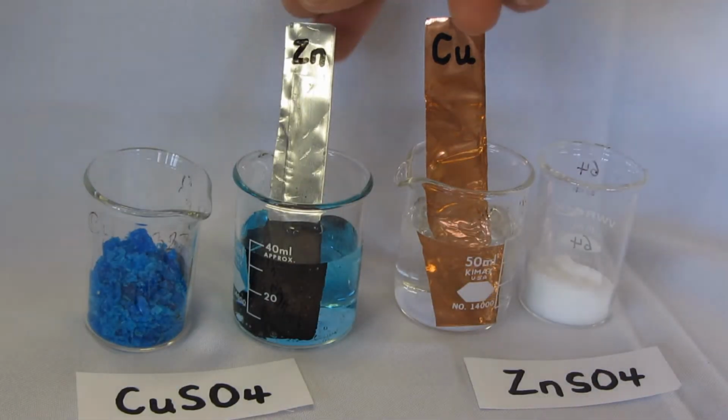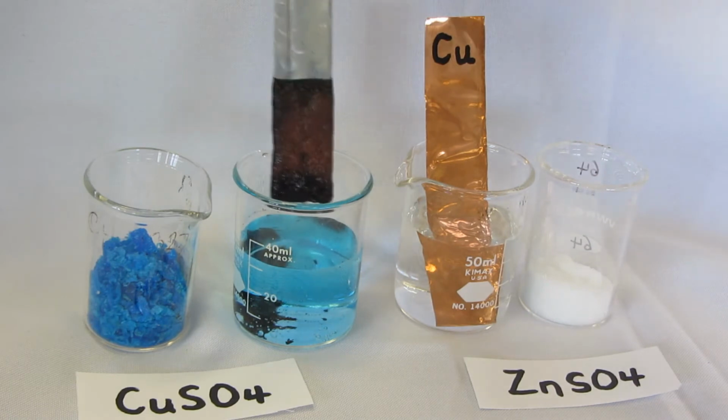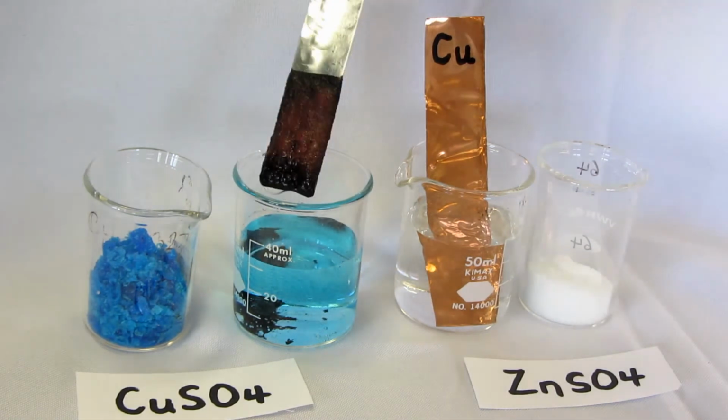After about an hour, you can see the large deposit of copper on the surface of the zinc. In fact, it starts to take on the salmon color of copper. You may also notice that the blue color is fading in solution as more and more copper ion plates out of solution.